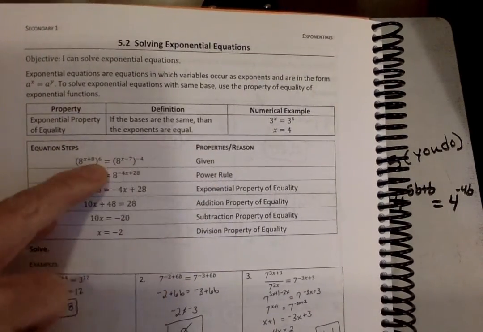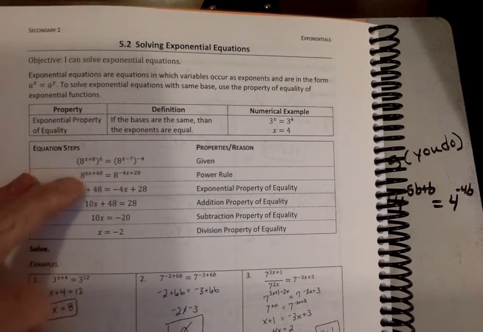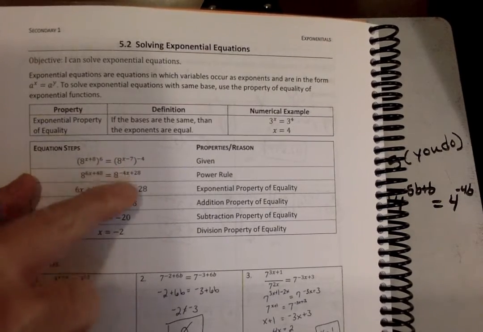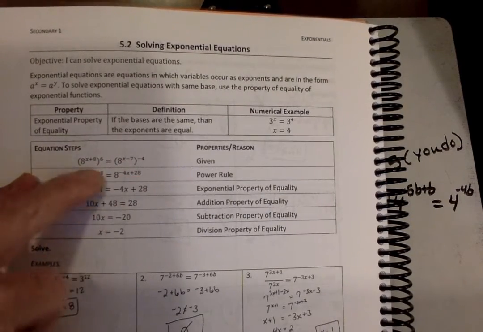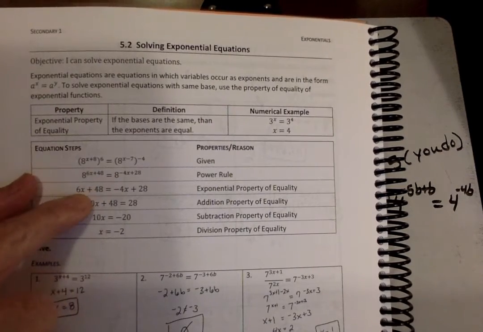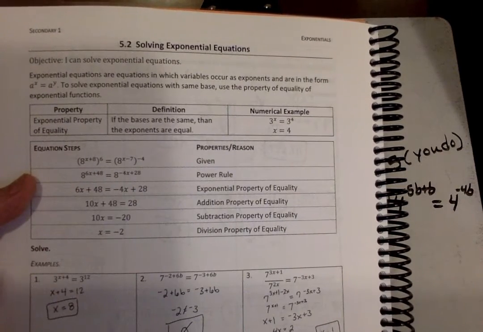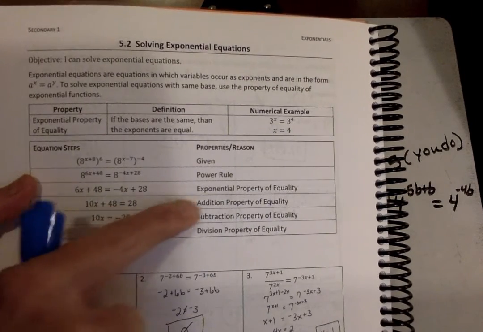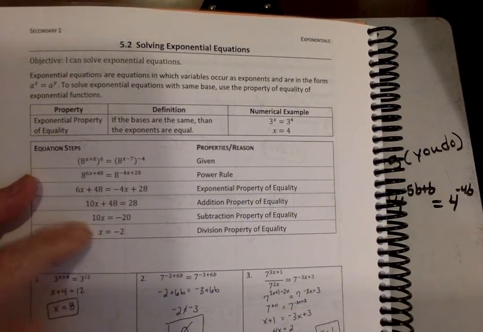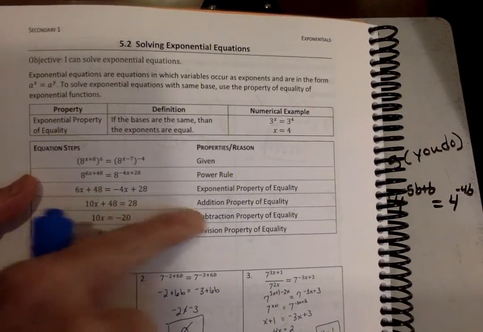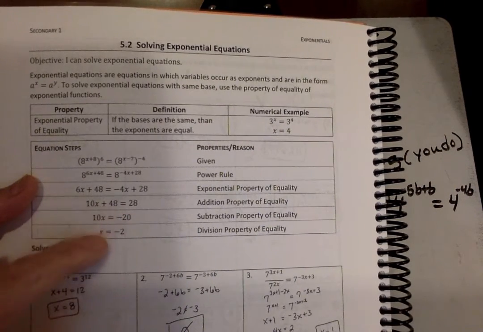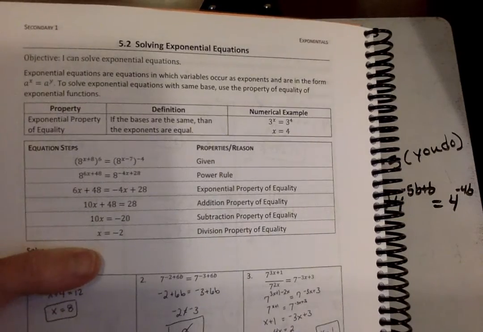Okay, so here's an equation with the properties and reasons. Here you're given an equation. Then we use the distributive property, multiply 6, so it's 8 to the 6x plus 48, and distribute the negative 4. Then, since they're the same bases, we can bring down the exponents. They have to be equal to each other. Then we add 4x to both sides and simplify, using the addition property of equality. Then we subtract 48 using the subtraction property of equality. And then we divide by 10 on both sides and get x equals negative 2.